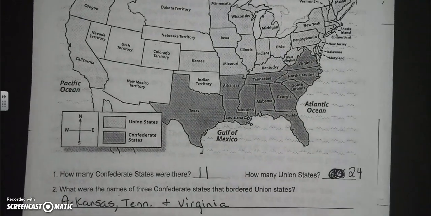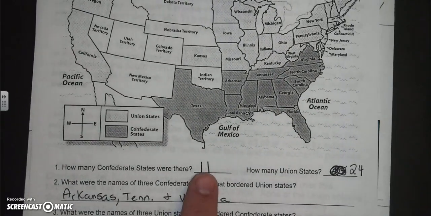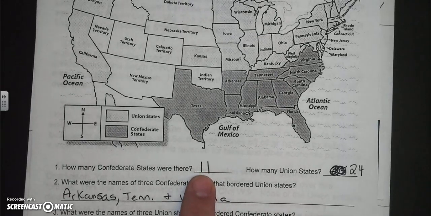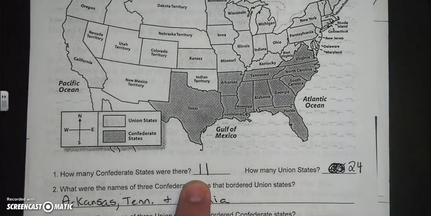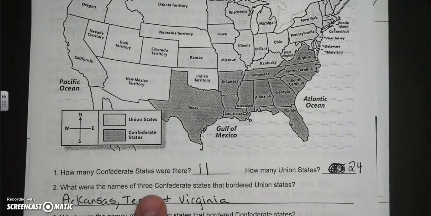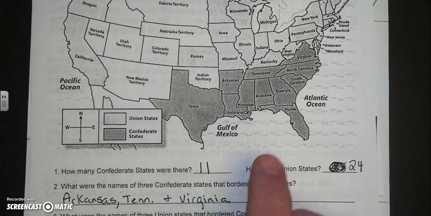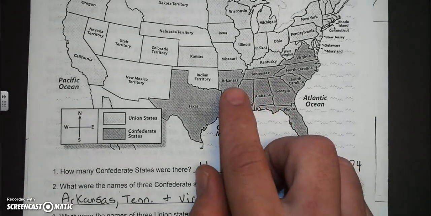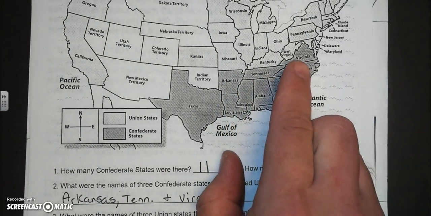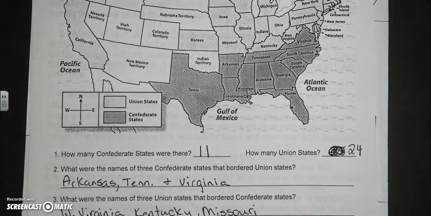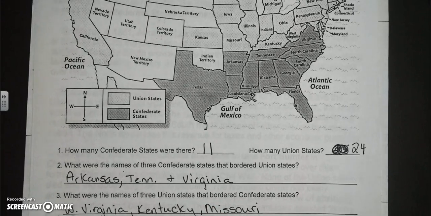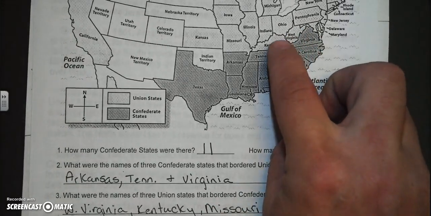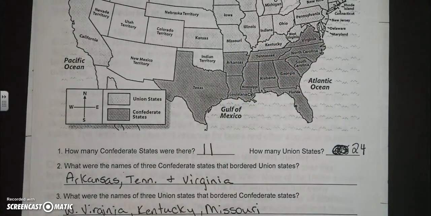So how many total Confederate states were there? There were 11 states that would secede from the Union, from the United States. There are 3 Confederate states that border Union states, and they are Arkansas, Tennessee, and Virginia. There are 3 Union states that border Confederate states: West Virginia, Kentucky, and Missouri.